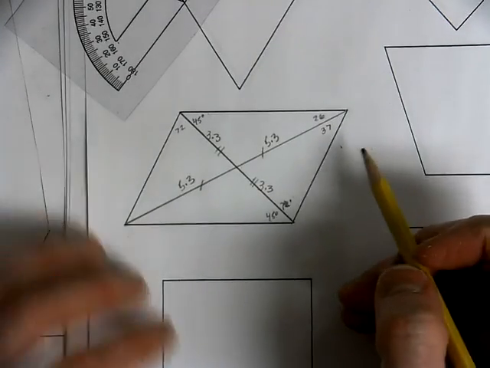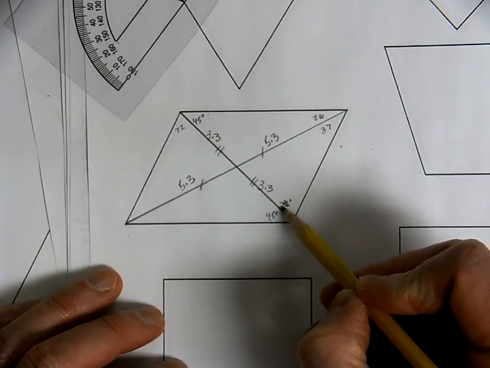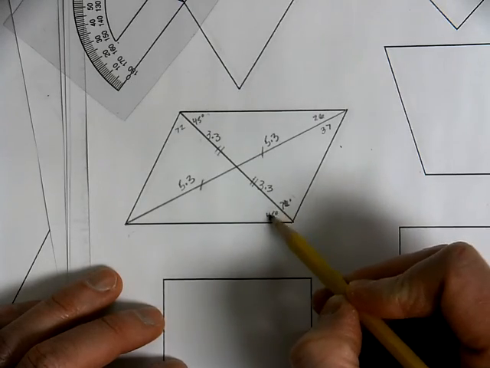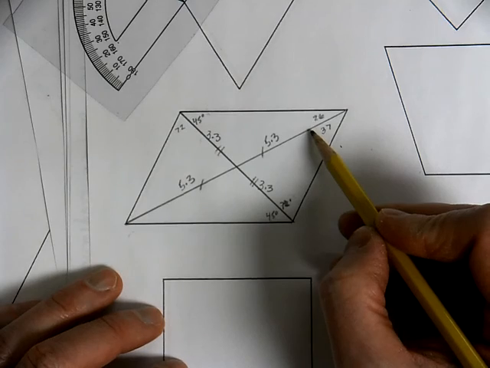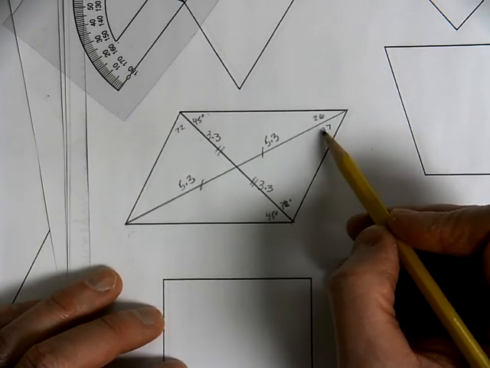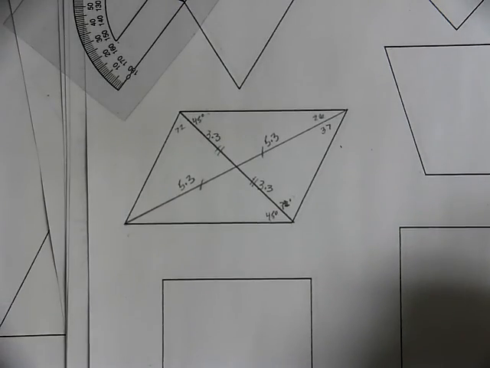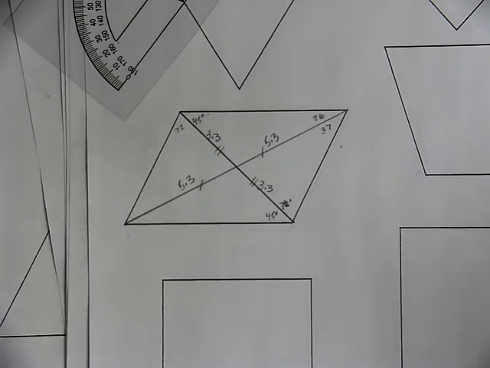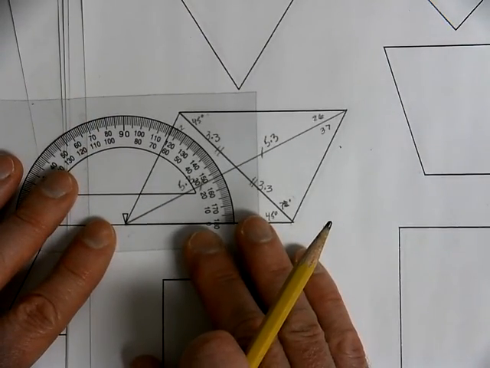And you can tell that if this one adds up to be 117, this one is adding up to be 63. And yes, that actually makes 180 degrees. That's kind of cool. That worked out. That's what we would expect.